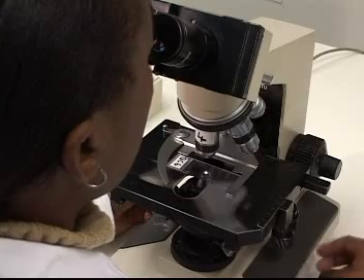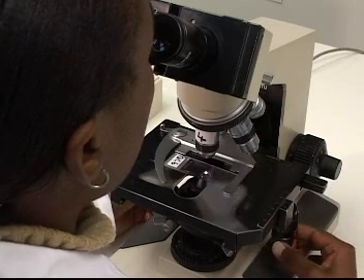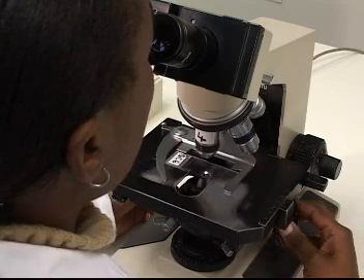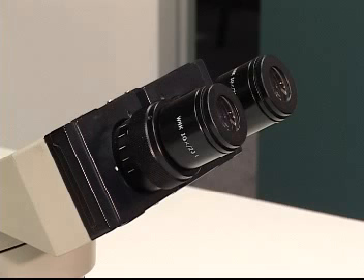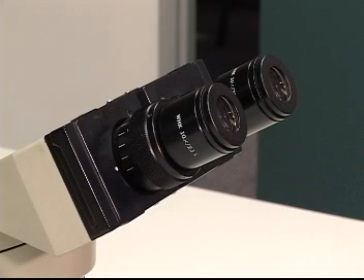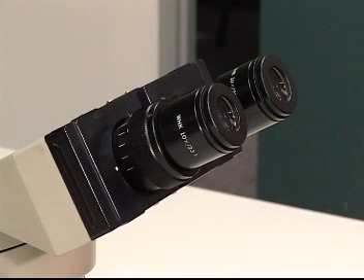Now, look into the microscope with your eye about 2 centimeters away from the eyepiece and slowly lower the stage using the coarse adjustment until the image comes into view. This part here is the eyepiece. You will see that the eyepiece has a label saying 10 times, which tells us that the eyepiece has a magnification power of 10 times, or it magnifies the object 10 times.